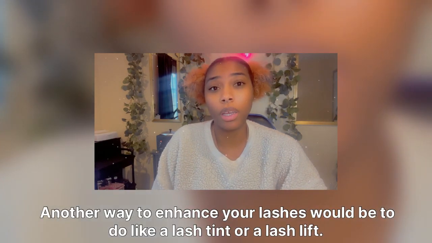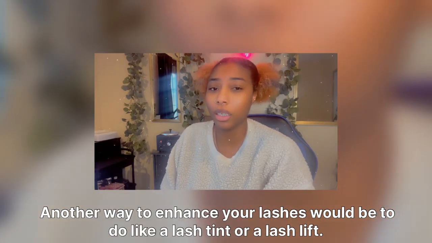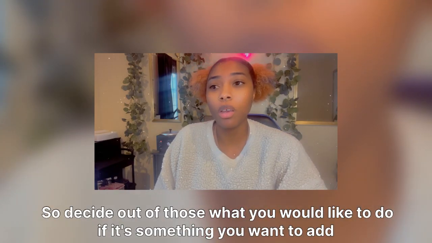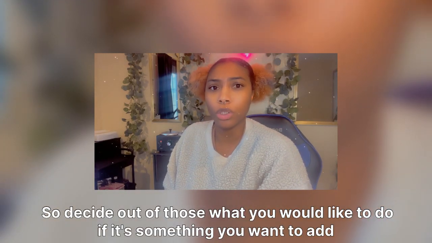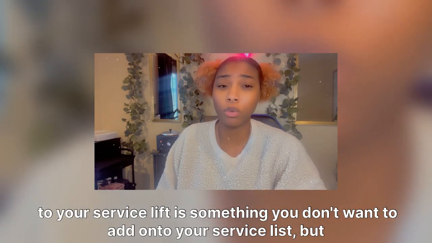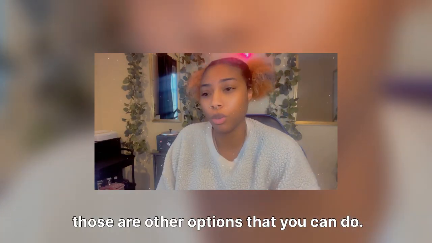Another way to enhance your lashes would be to do a lash tint or a lash lift. So decide out of those what you would like to do, whether it's something you want to add to your service list or something you don't want to add, but those are other options that you can do.